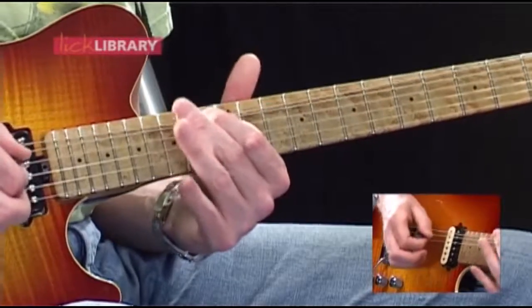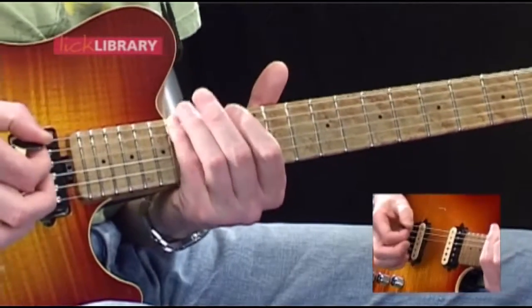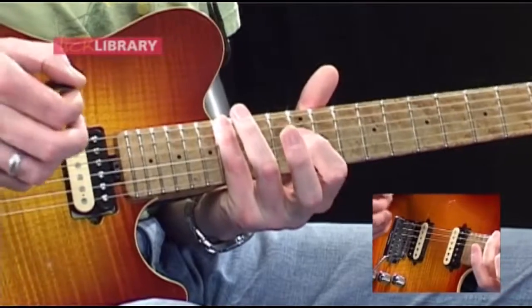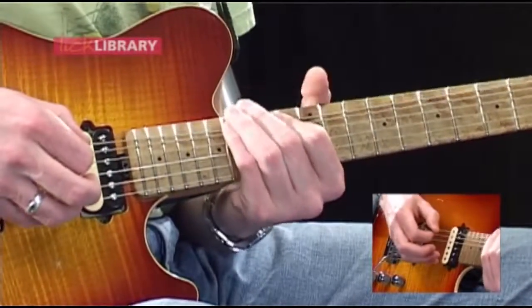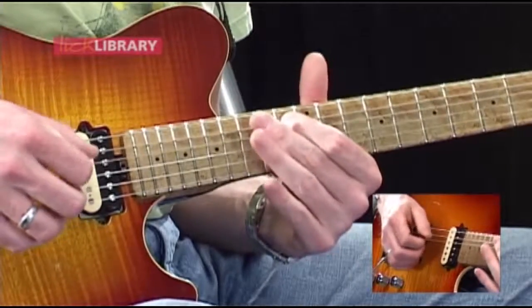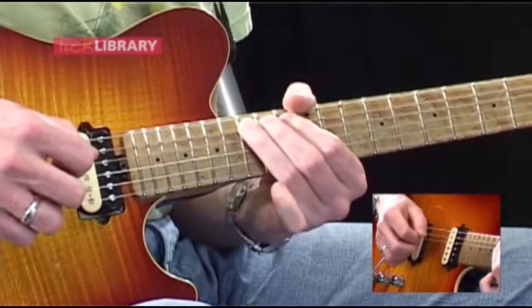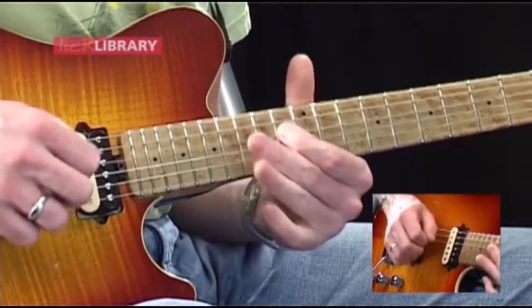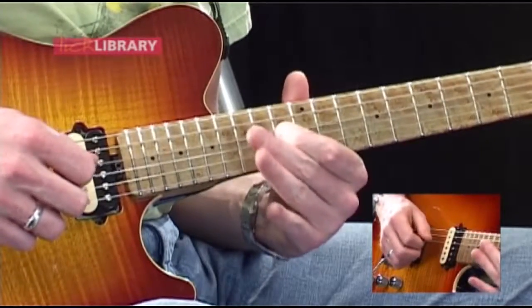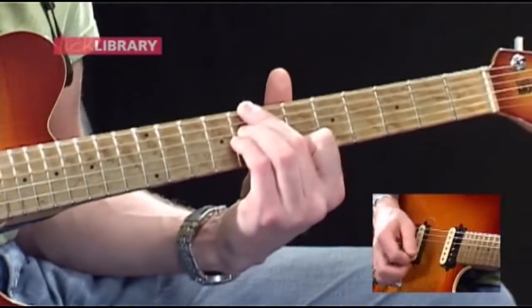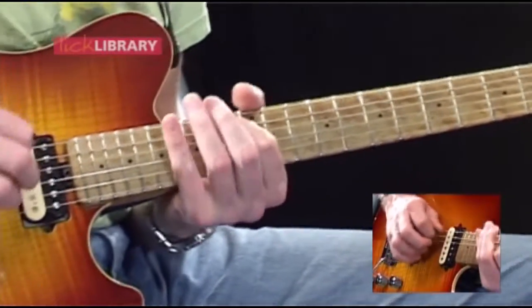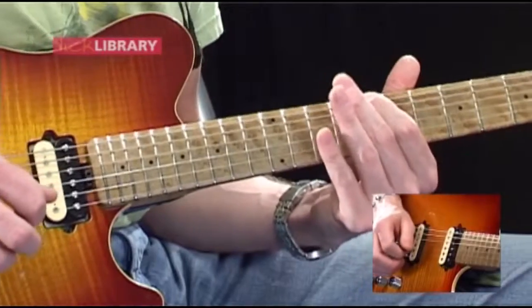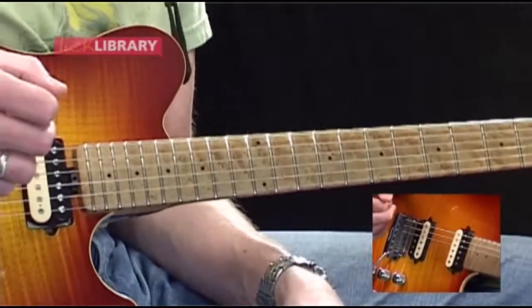So F is our 4th. Okay, now we've got our A flat note, which is our flat 6th. B flat is the flat 7. C, that's our root. And then we've got our E flat note, which is a minor 3rd. So okay, that outlines it quite nicely as well.